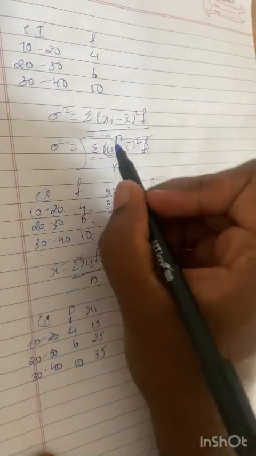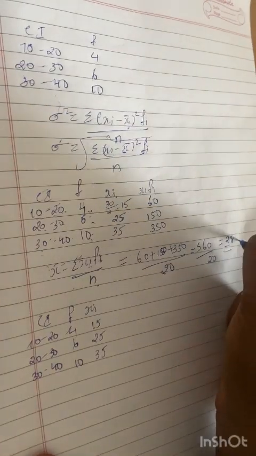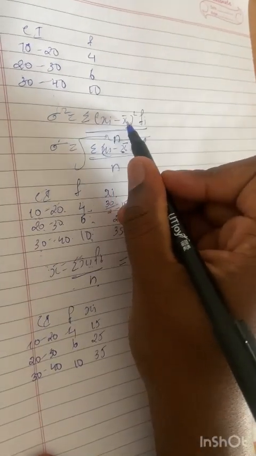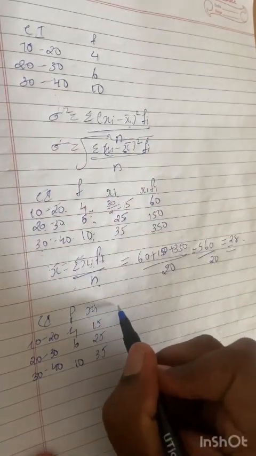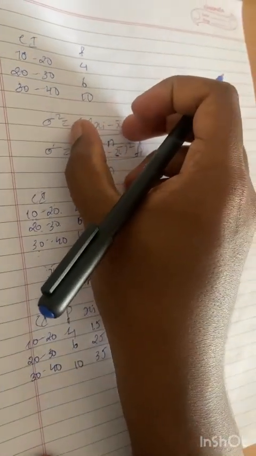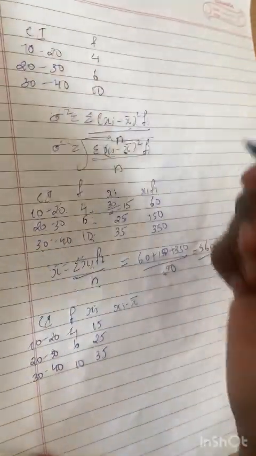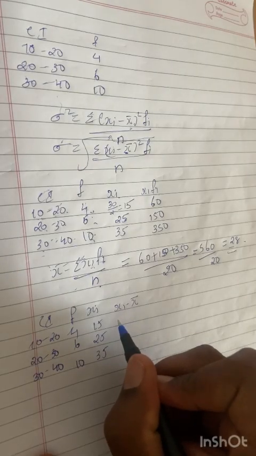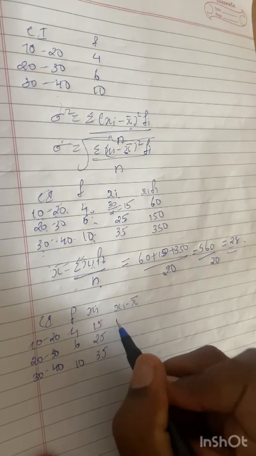Okay, so after that we have x bar, right? We got x bar. So next step is what? Xi minus x bar. So first, always, what is inside the bracket, that we will be doing first. So xi minus x bar, that is nothing but, xi is 15, right?